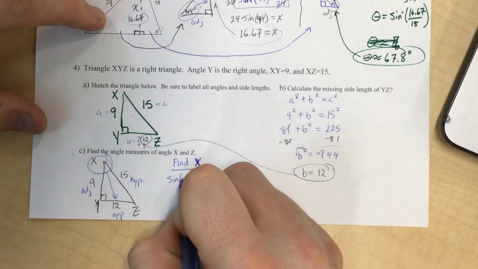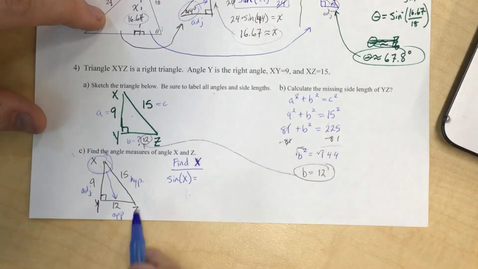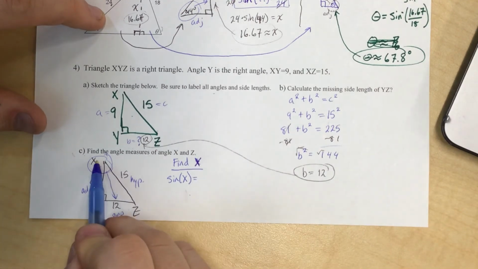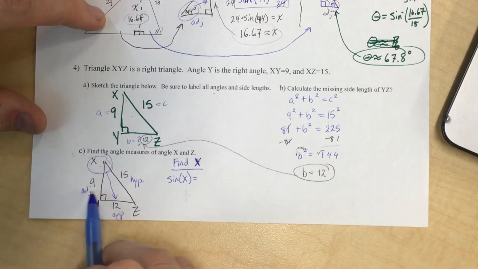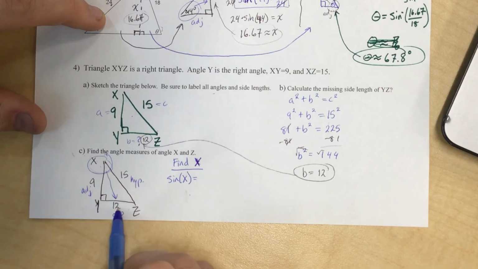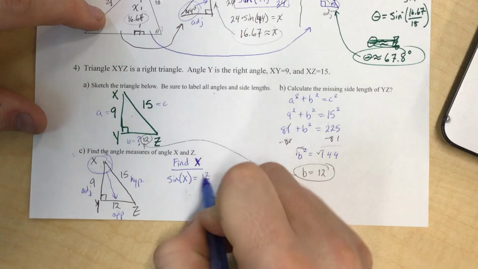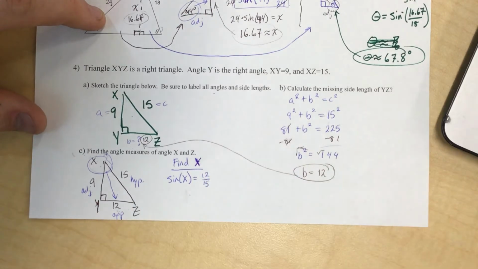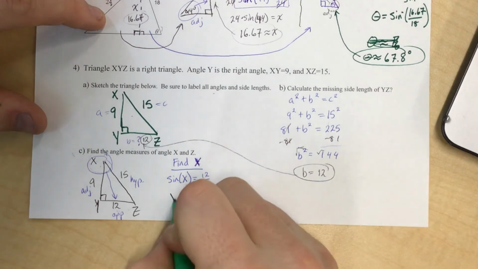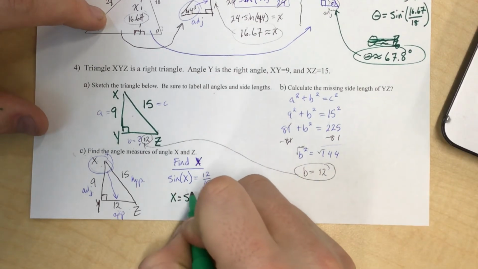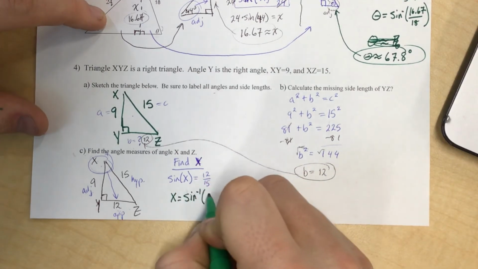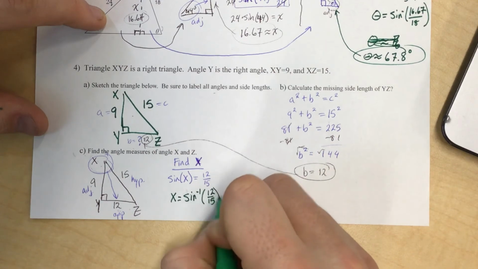So the sine of that X angle that we're trying to find is equal to sine is opposite over hypotenuse, so O over H in SOHCAHTOA. O is 12, H is 15. So in order to solve for X, we're going to take the inverse sine of the fraction 12 over 15.